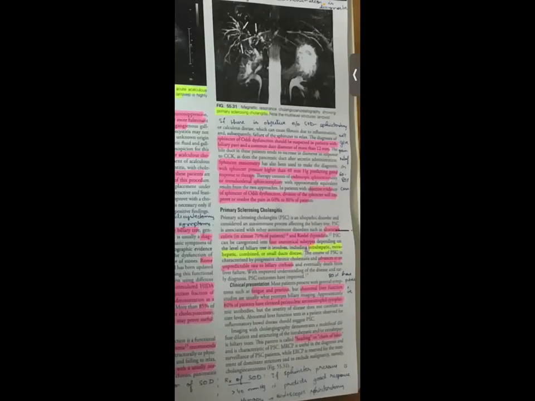Next, sphincter of Oddi dysfunction should be suspected in patients with biliary pain and common duct diameter more than 12 mm. Actually, 12 mm is the Milwaukee cutoff.